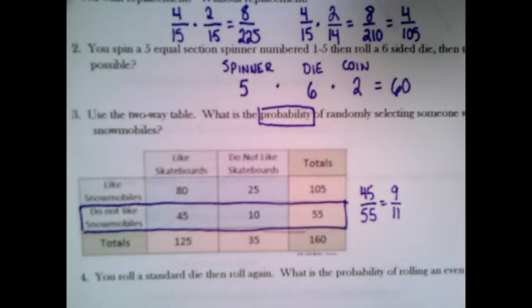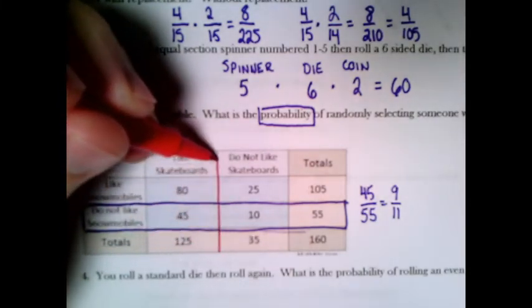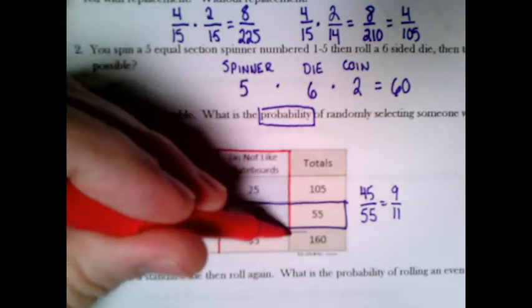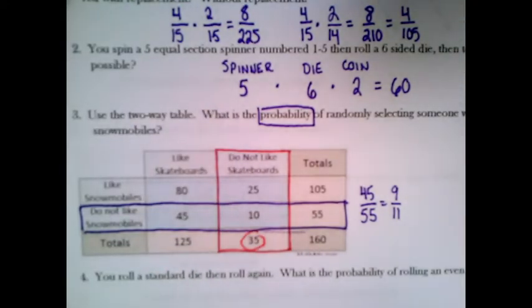If you see, like on this problem, it might say given that students do not like skateboards. Well, that means I'm going to work in this area right here. And 35 is going to be my total. That's if they were asked, say, given they do not like skateboards. Okay? Alrighty. On to question 4.